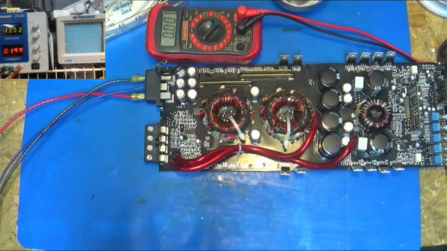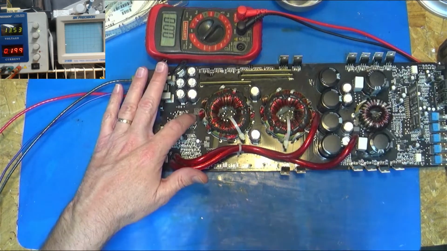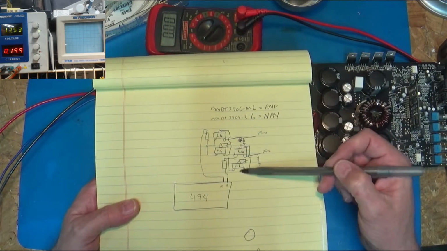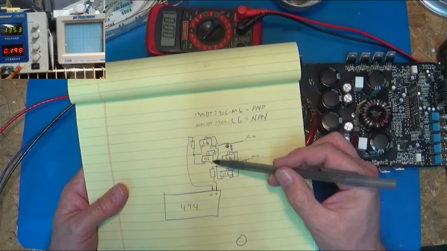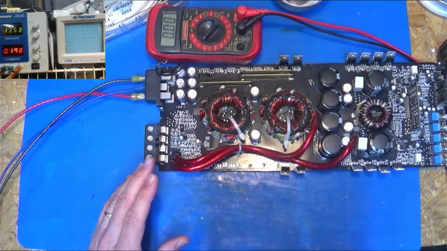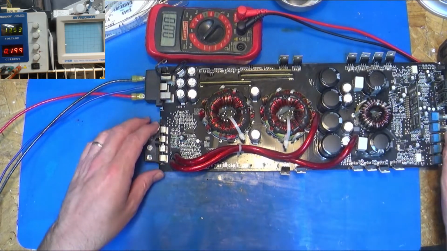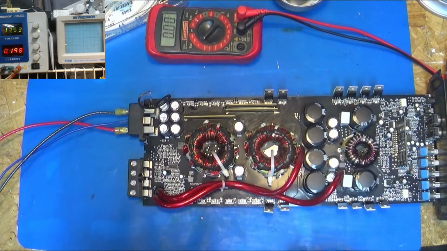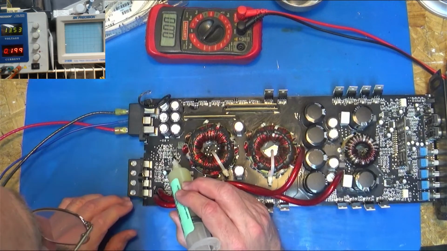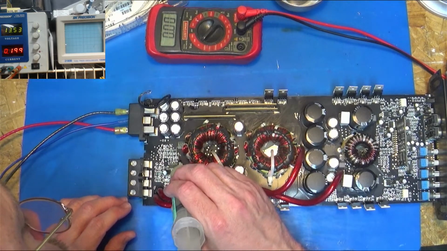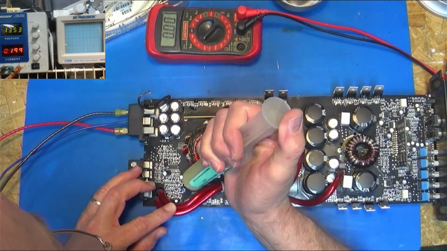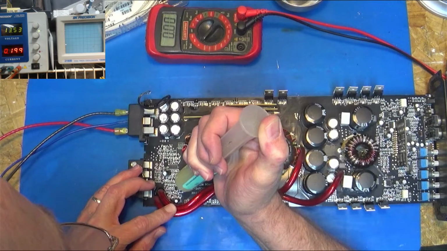So I'm going to show you what I do to get all these out. Since I drew a little map and I know which ones are which, and I'll know which ones to place back in the right spot, I'm just going to take them all out at one time. That's the whole reason for drawing that out. But what I do is I get a little flux. We're going to smear a little flux goo on all these.